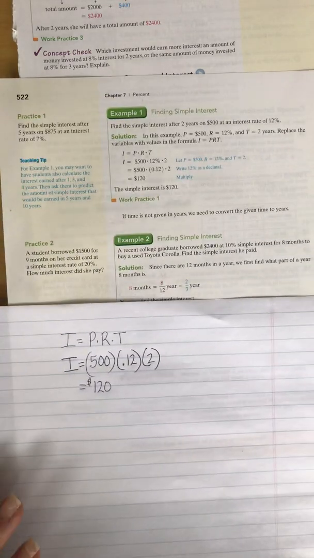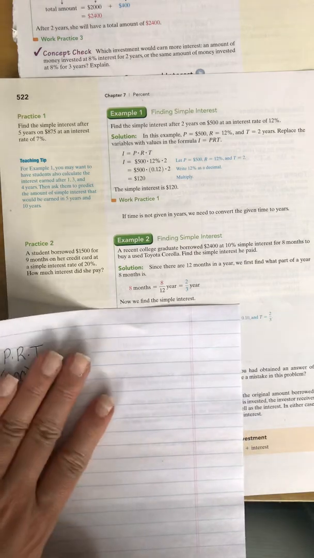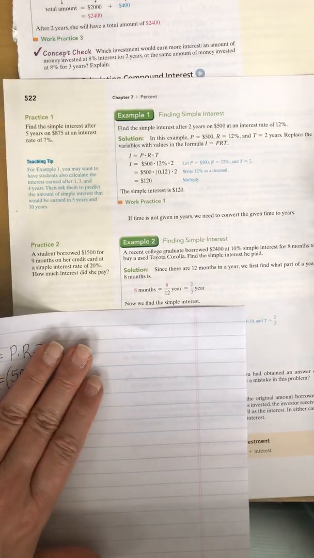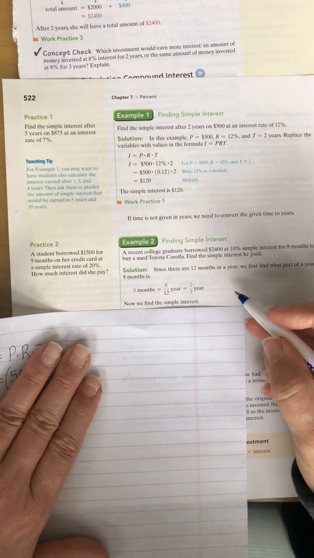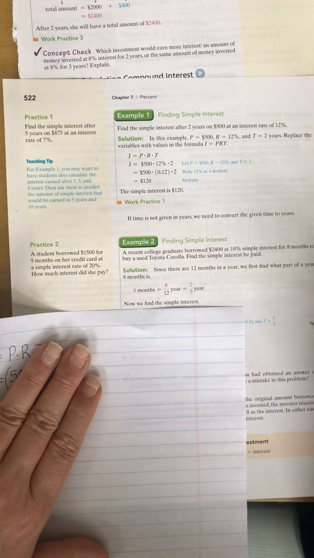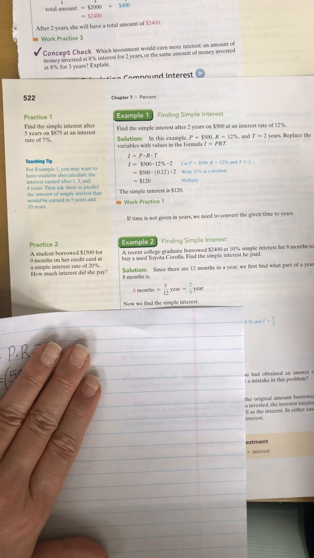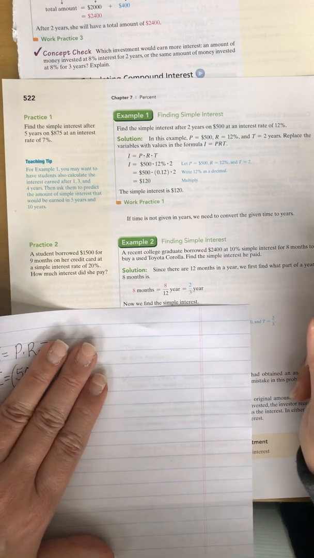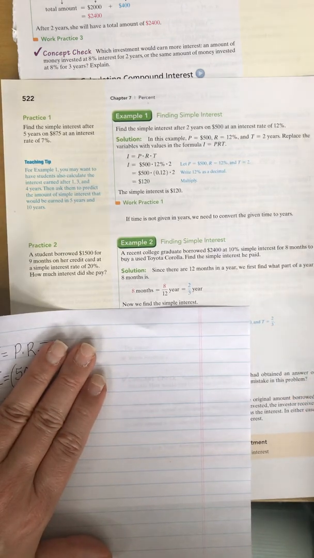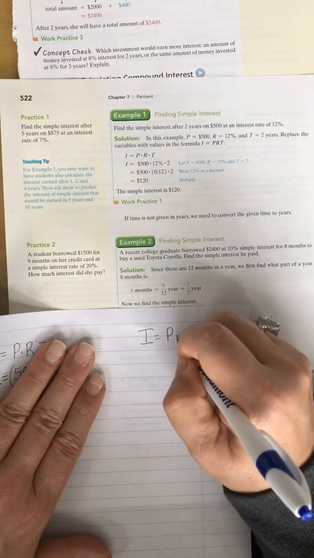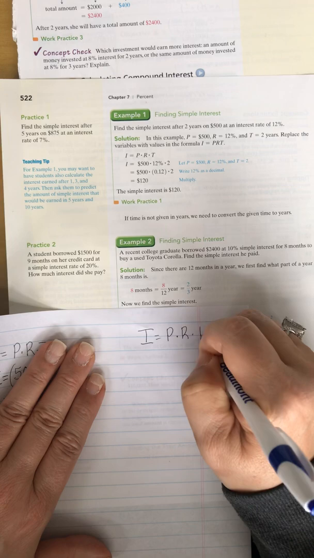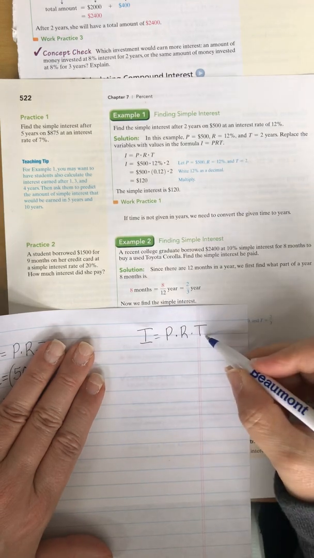Next one. This one's a little different because of the years. It says a recent college graduate borrows $2,400 at 10% simple interest for 8 months to buy a car. We want to know the simple interest that's paid. So interest is equal to principal times rate times time. Time, again, is in years.